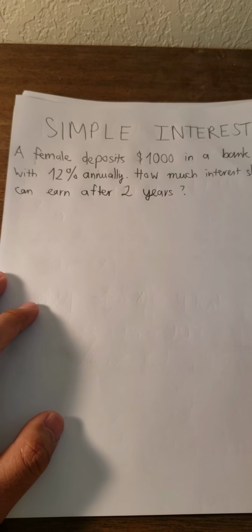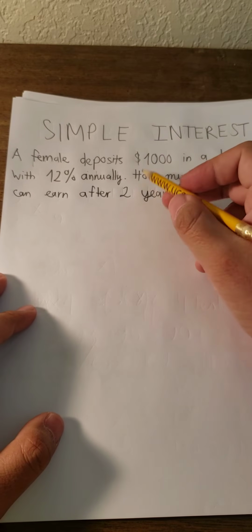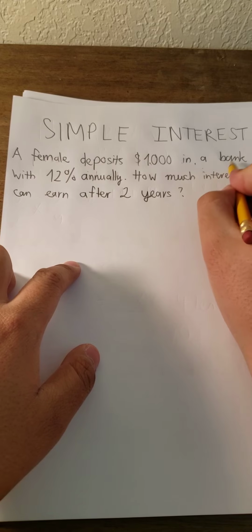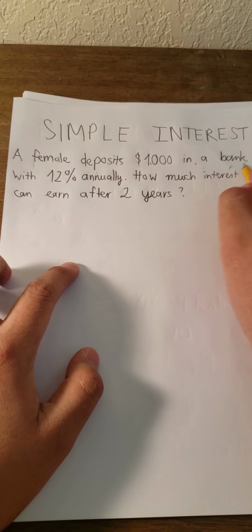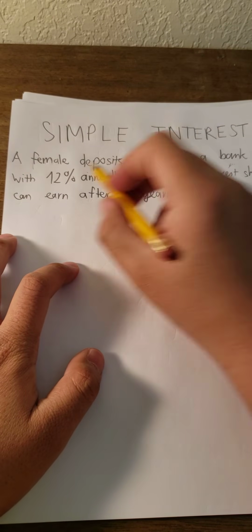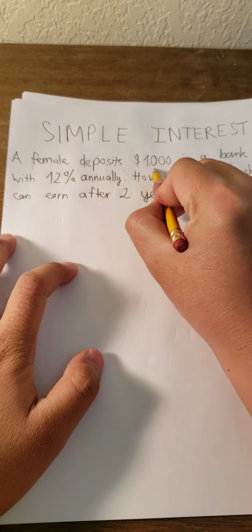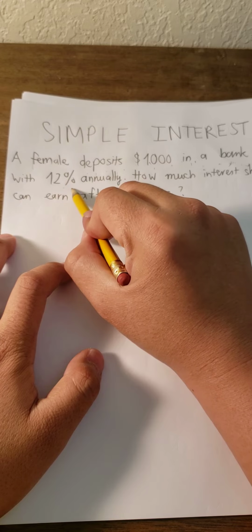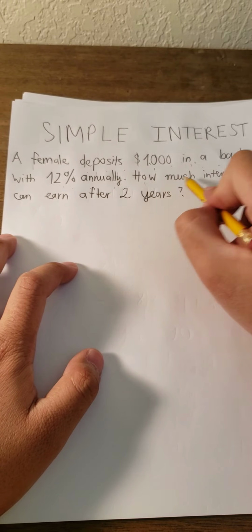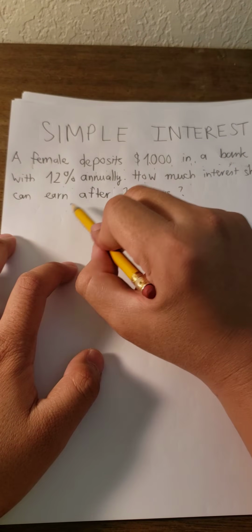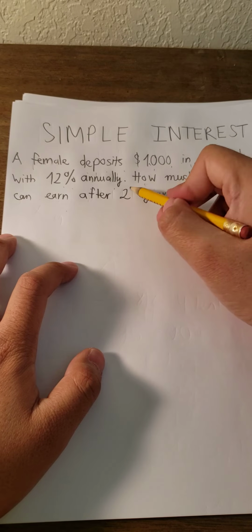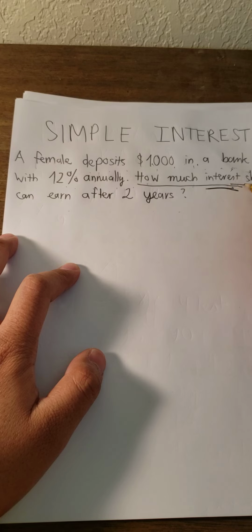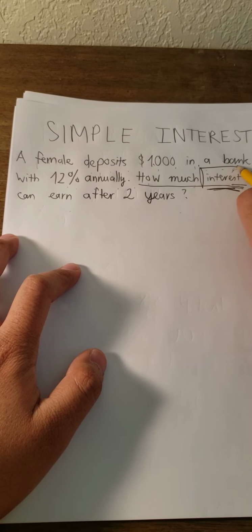The next one is simple interest. Many people will do the test. On the test, we have simple interest. A female deposits $1,000 in a bank at 12% annually. How much interest can she earn after 2 years? The test talks about how much interest. Be careful, they don't talk about the total value. They just talk about the interest.